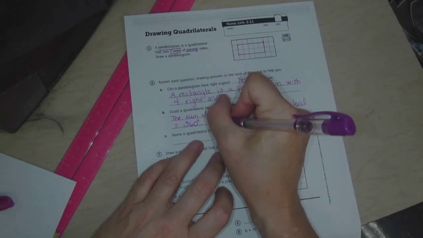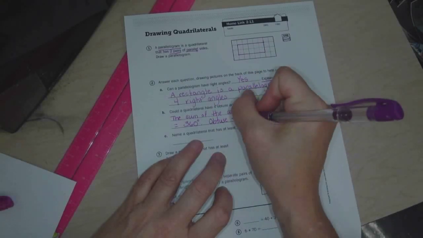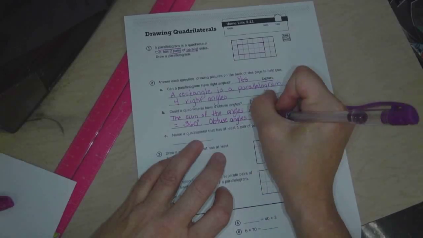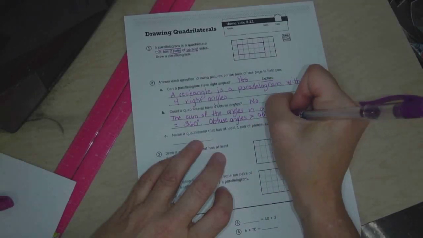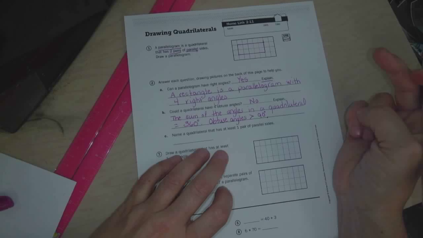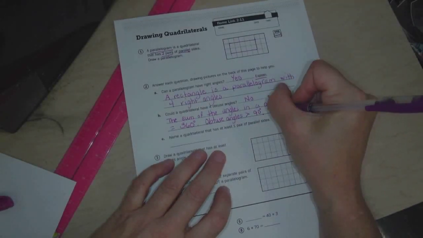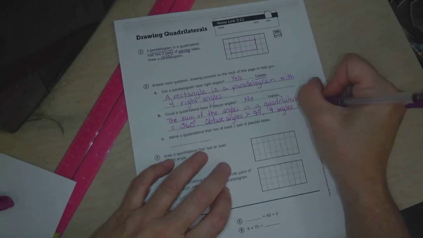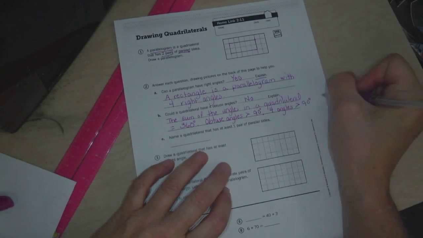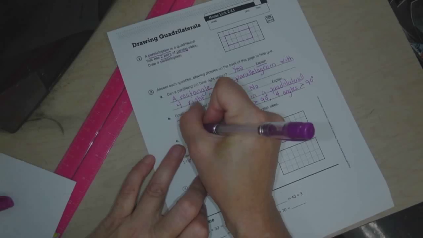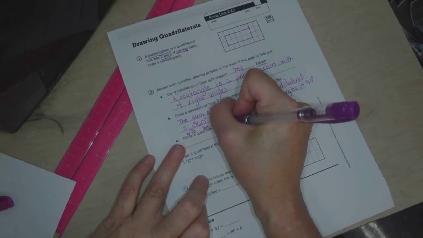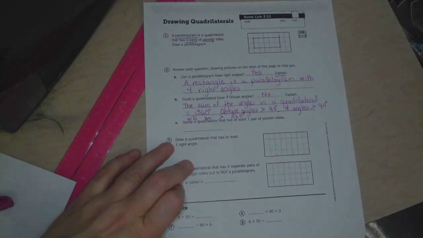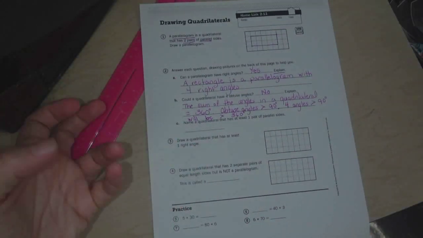So four angles that are greater than 90 degrees will be greater than 360 degrees, because 4 times 90 is 360.